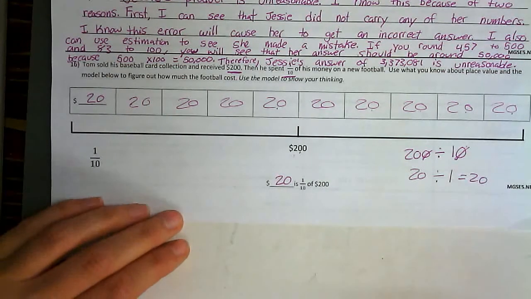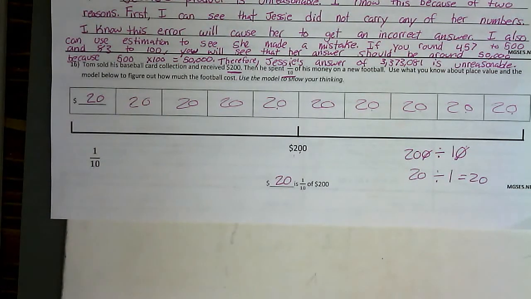So there you go. Those are the two answers for your third page on your study guide. Remember, come see me in the morning if you have any questions. Have a great afternoon.